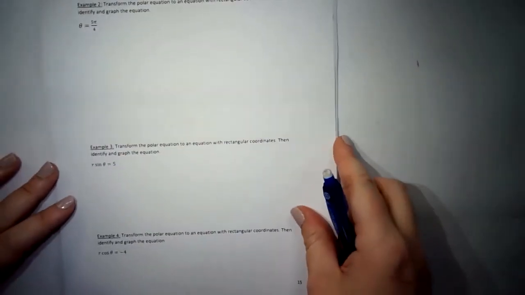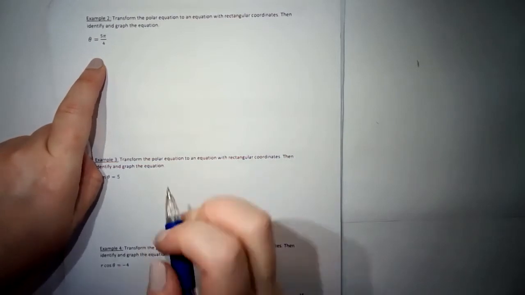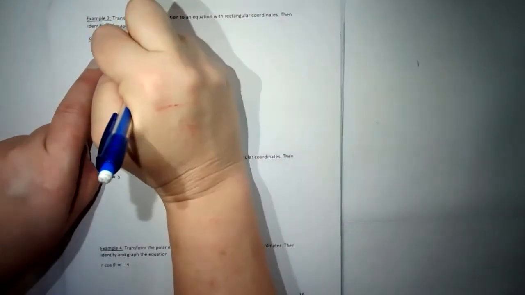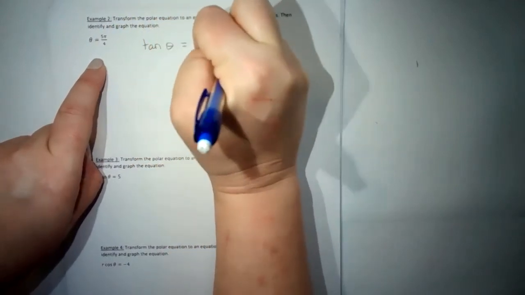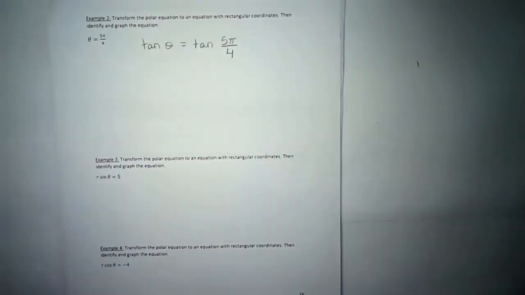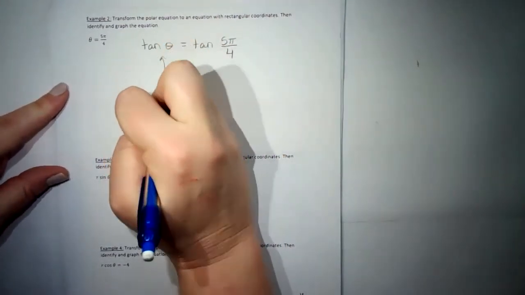All right, let's look at example 2. Okay, here we go. I see the same situation. So in my mind, I'm thinking, okay, this is a line. Let's just get it switched over. All right, so again, our step in this situation, when theta equals an angle, we're going to take the tangent of both sides. So if you need to make that note somewhere, that in this case, when theta equals an angle measure, take the tangent of both sides. That's the key. Okay, this is going to be y over x.